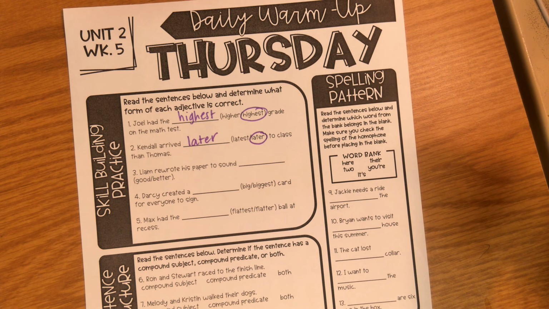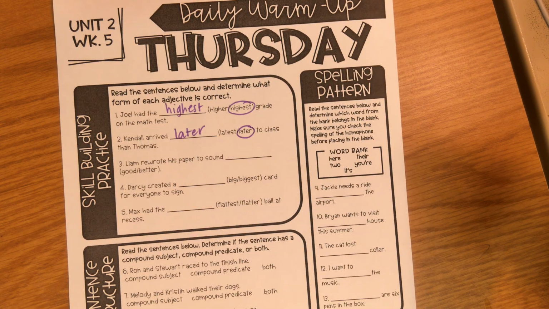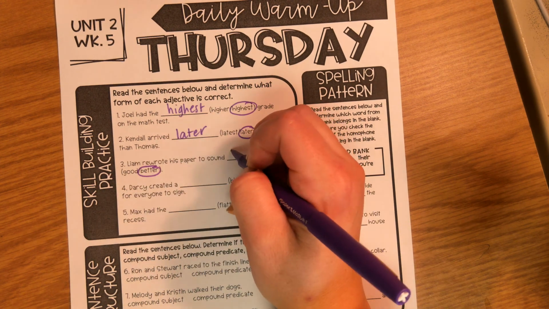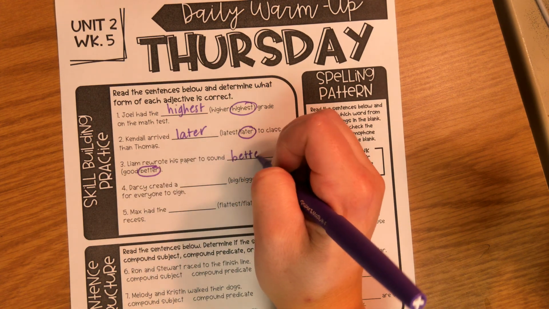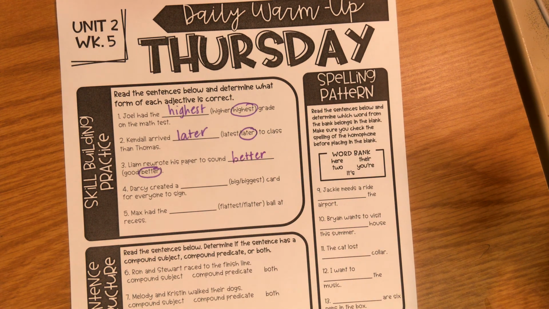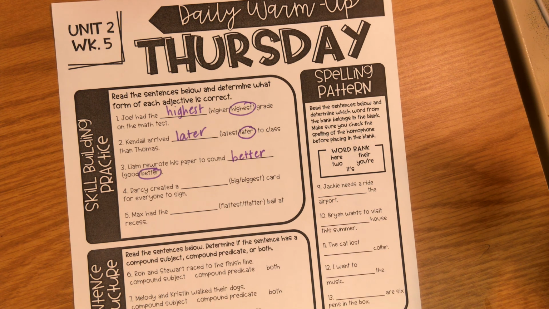Liam rewrote his paper to sound good, or Liam rewrote his paper to sound better. Well, he's comparing his first paper to his rewritten paper, so I think that we wanted it to sound better. Darcy created a big card for everyone to sign. Darcy created a biggest card for everyone to sign.